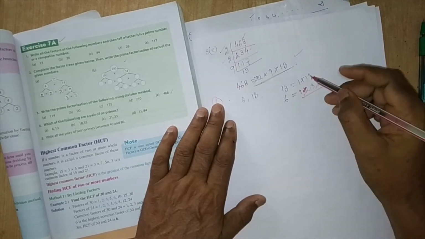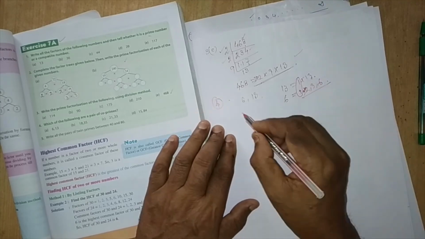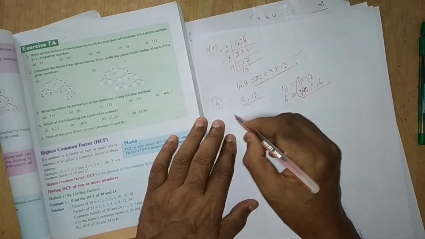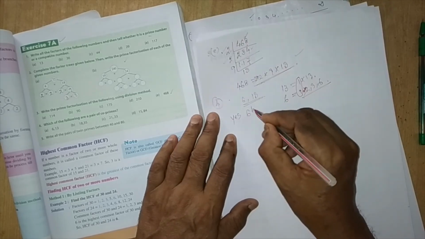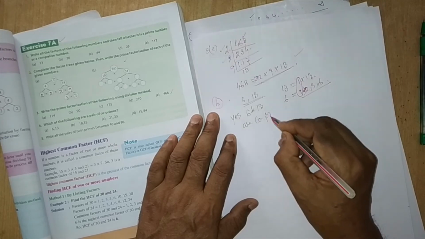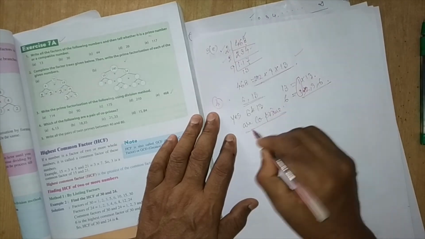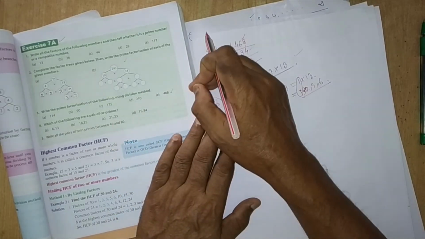So they have only one common factor, that is 1. So 6 and 13 are co-prime. Similarly, you will find the co-prime numbers among the list.